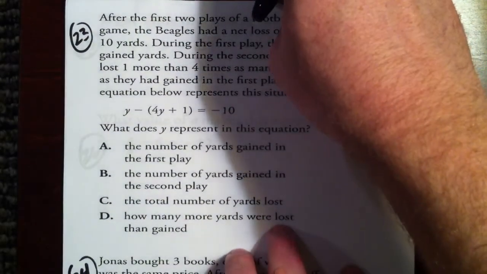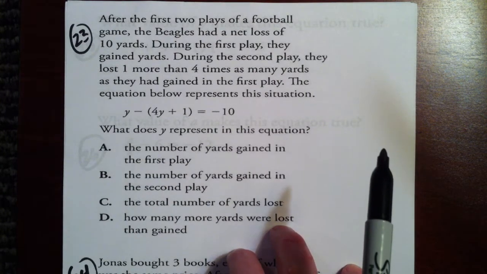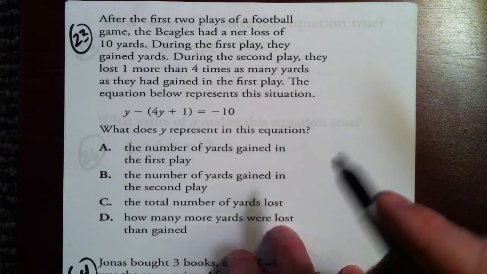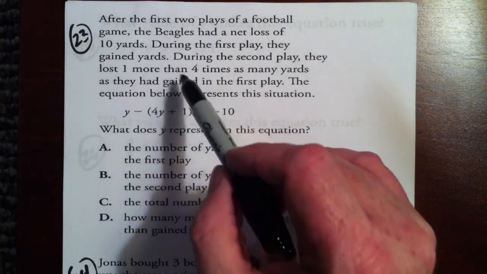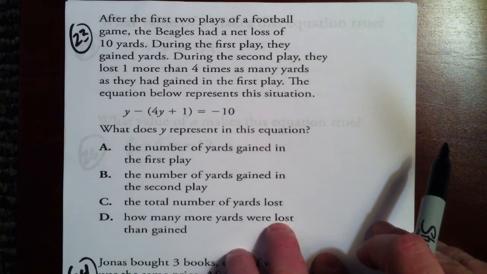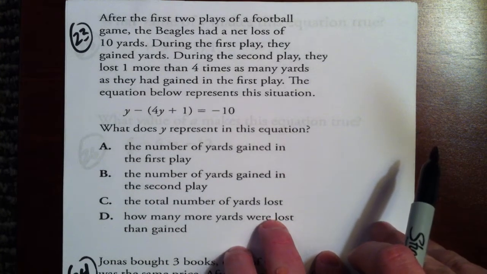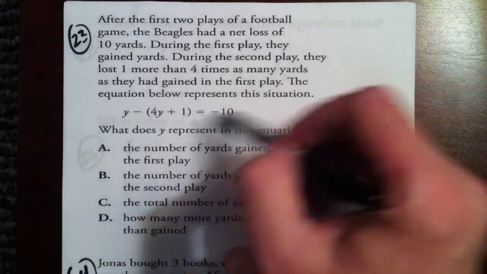Number 23. After the first two plays of a football game, the Beagles had a net loss of 10 yards. During the first play, they gained y yards. During the second play, they lost 1 more yard than 4 times the number of yards they gained in the first play. The equation below represents this situation.